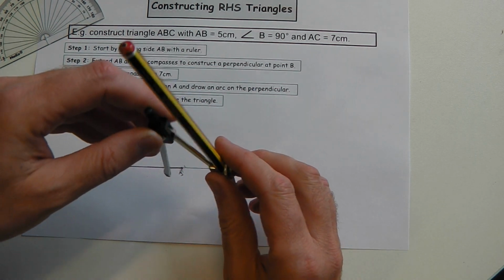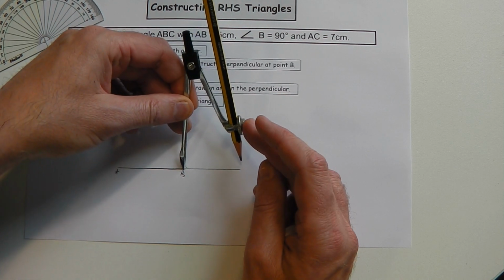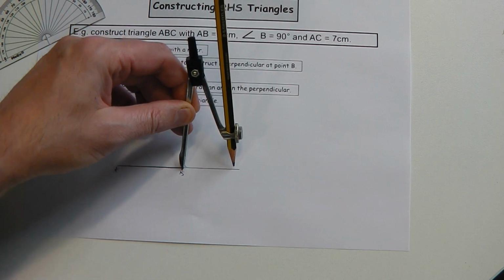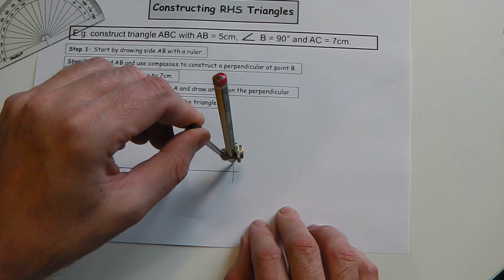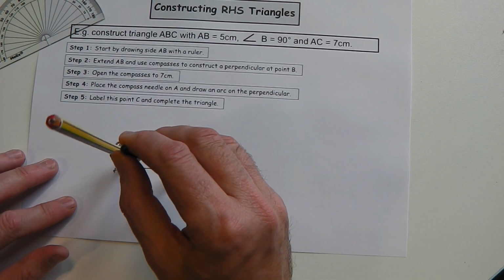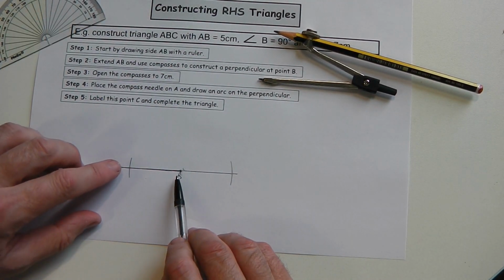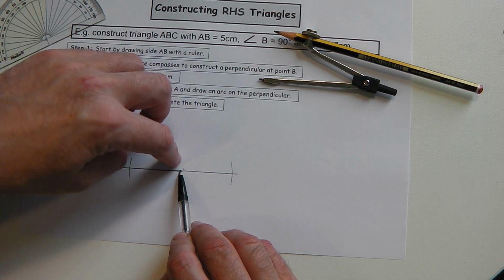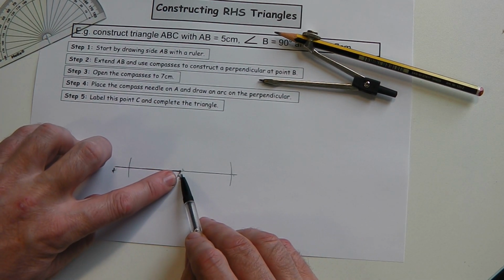Now again, I'm going to put my compass point on there, and I'm going to close it in so it's within the line, so it doesn't go all the way to the end of the line. Now, I'm going to draw an arc across there, and I'm going to turn the compass around and draw an arc across there. Now we remember from doing our constructions that the distance from point B to this intersection is equal to the distance from point B to this intersection. So these 2 points are an equal distance away from there.